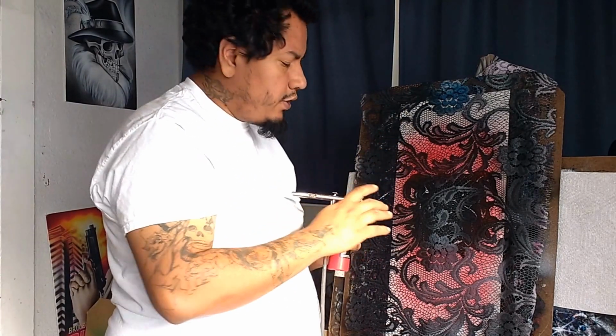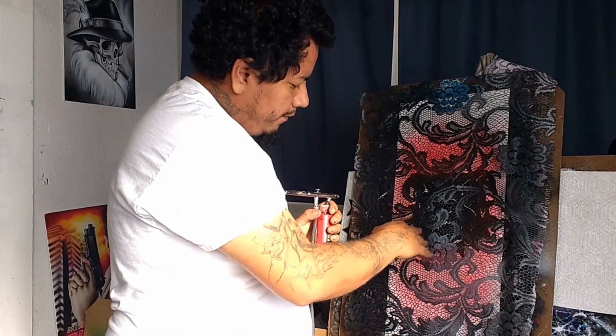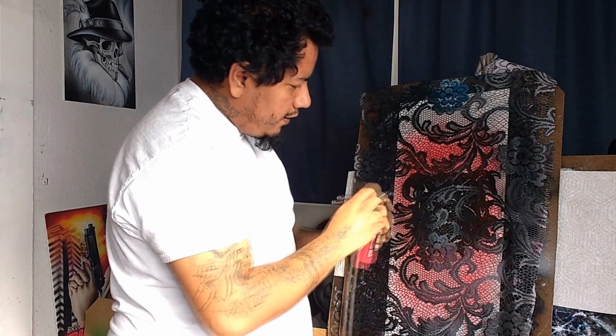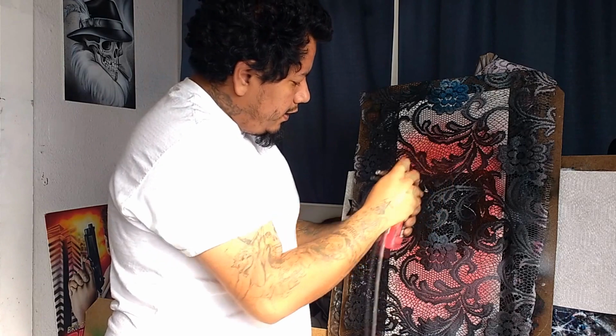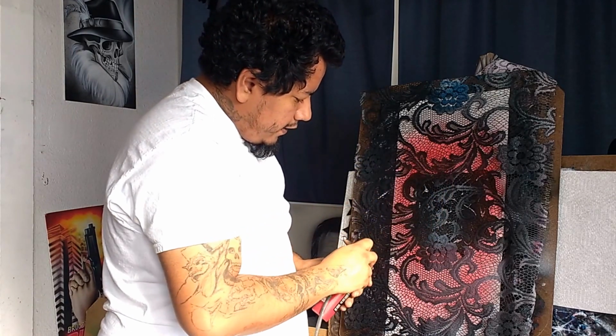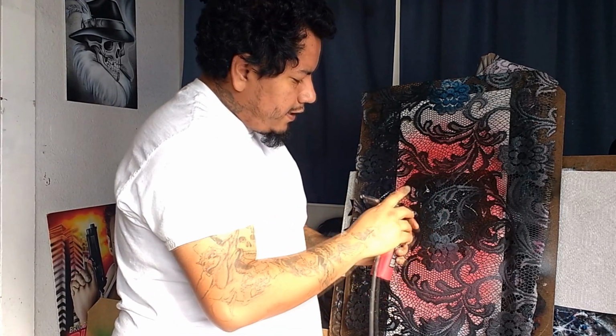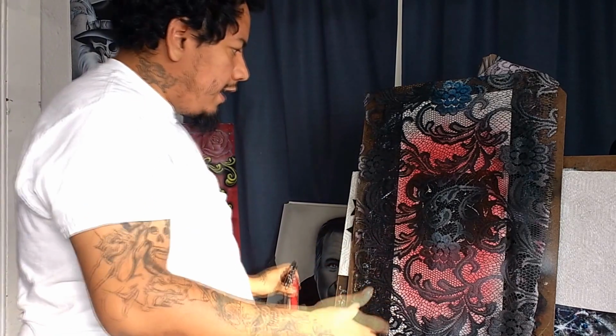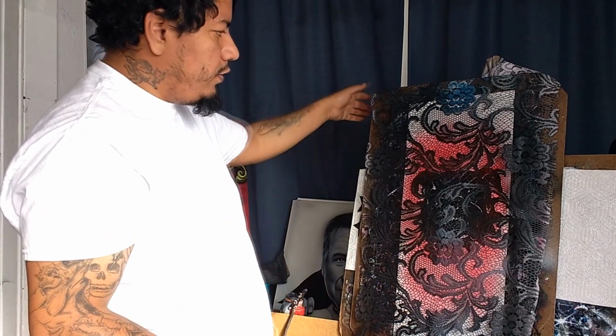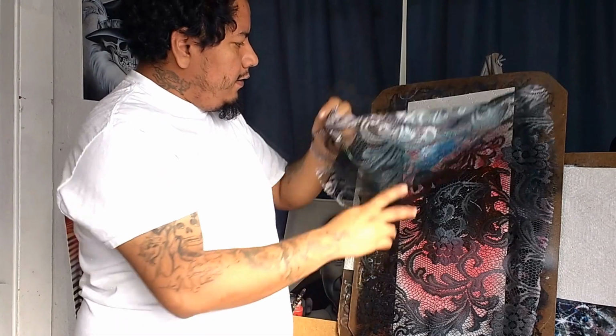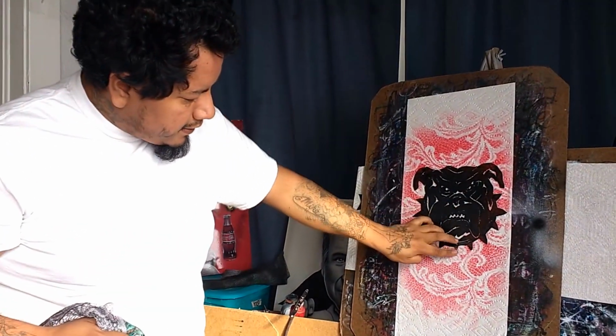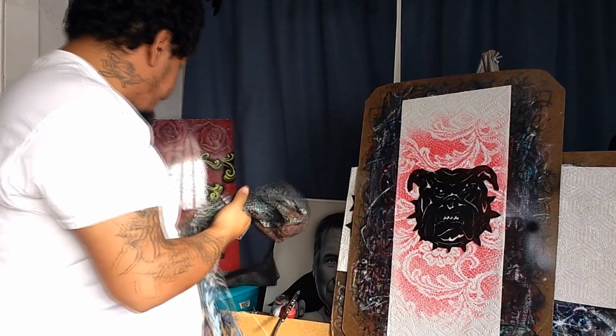And you just kind of want to make sure you get all around the edge of the template stencil and make sure you get it all pretty good. Again, as long as you stick it on there and it's held on pretty good and it doesn't move, you're pretty much set. You take that off, and as you can see, it creates a cool little overlay on that.